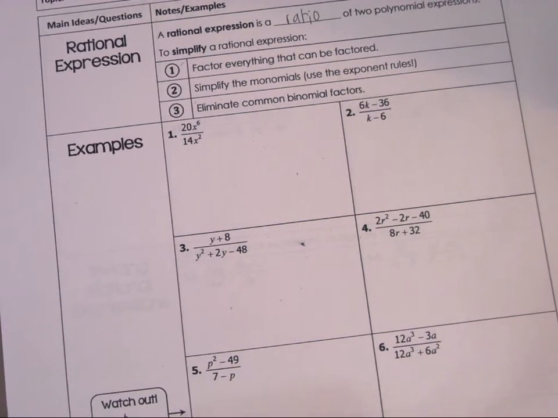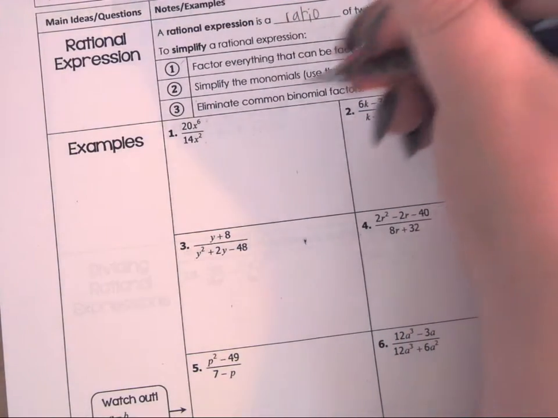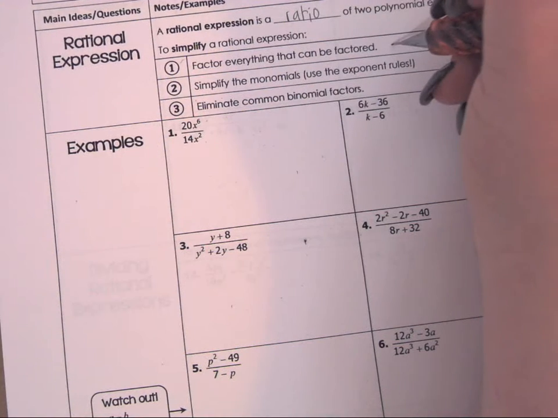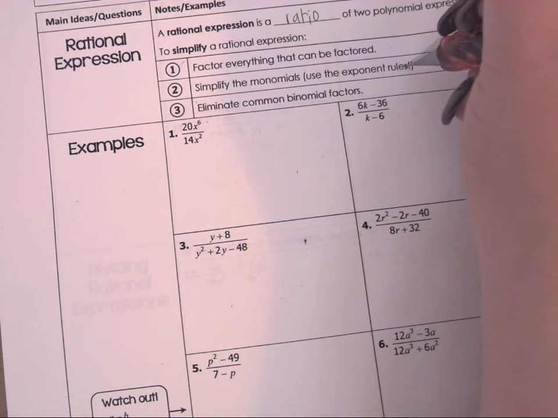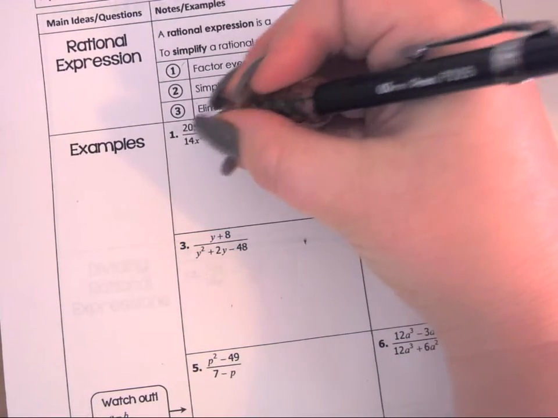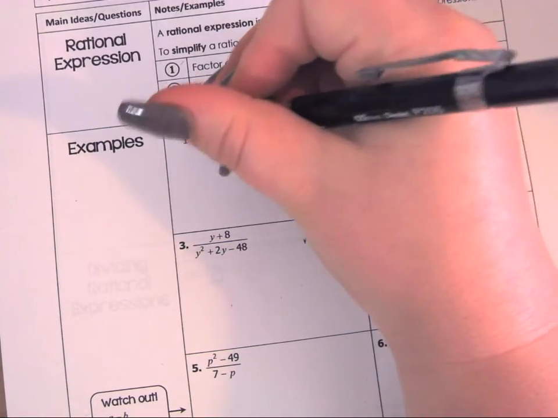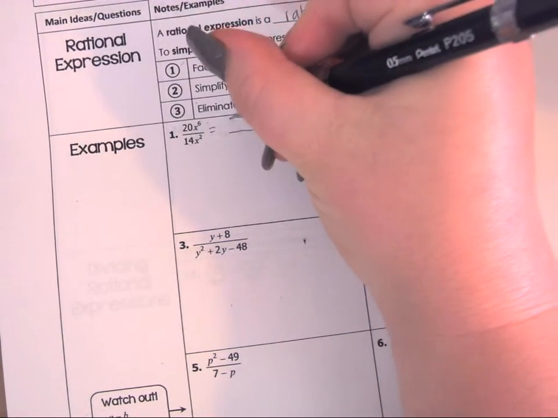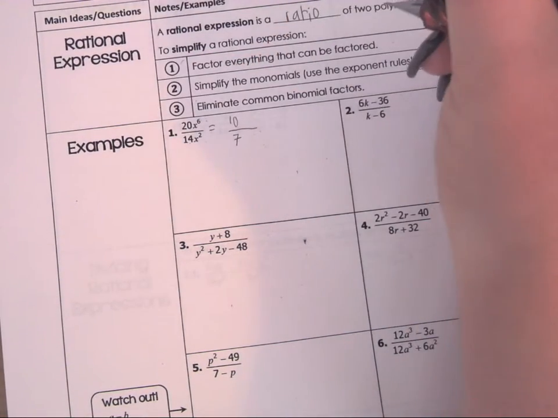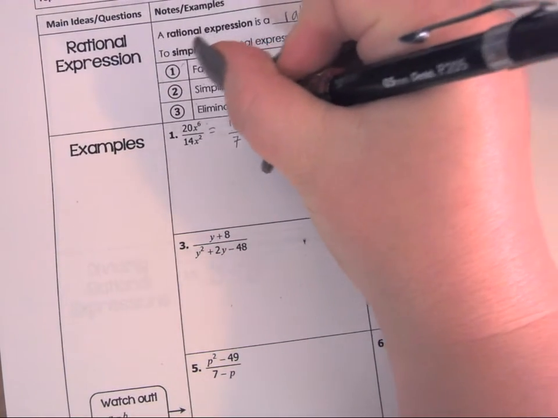Okay, so, this is just a monomial over a monomial, so there's nothing that can be factored, so we can skip step 1 and then go to step 2. Simplify the monomials using exponent rules. So as far as the numbers go, you just reduce the numbers. So like 20 and 14, they have a common factor of 2. So this can be 10 over 7. And then the x to the 6 over x squared, you just use subtraction, so that's x to the 4th. And then that's it.